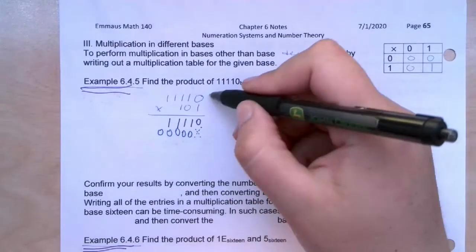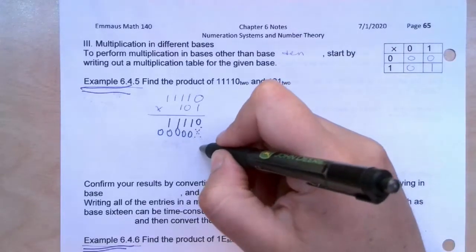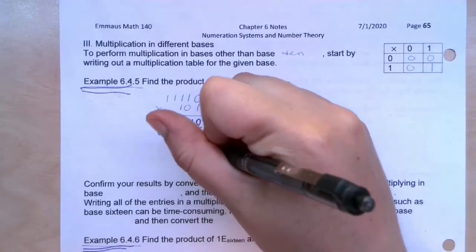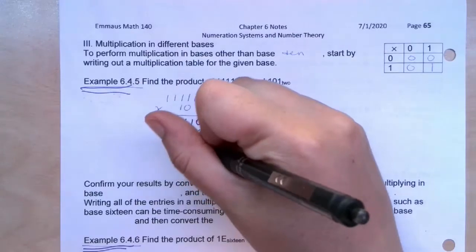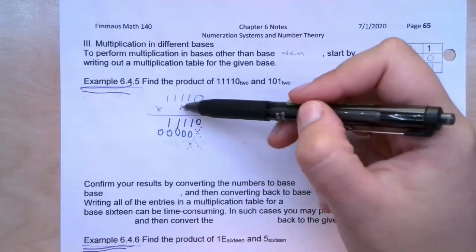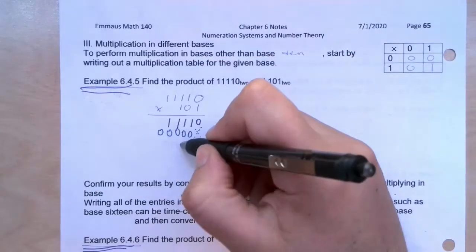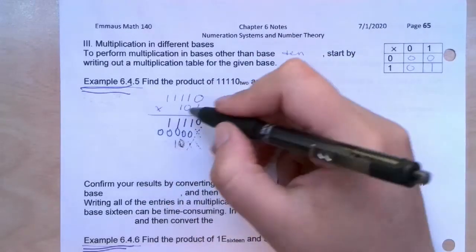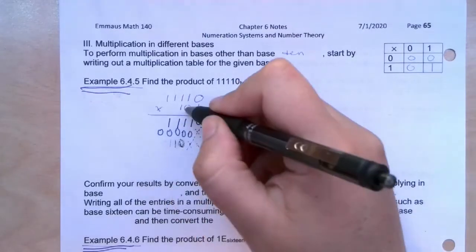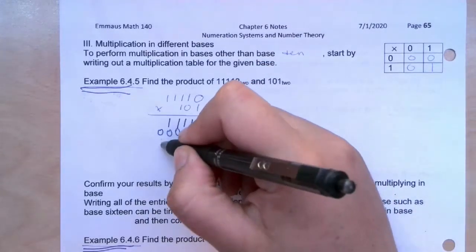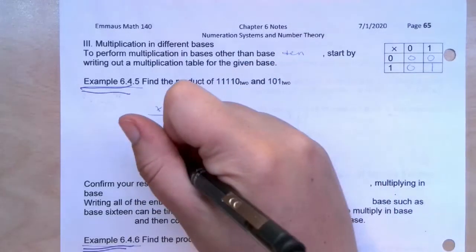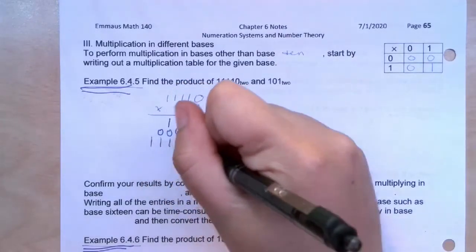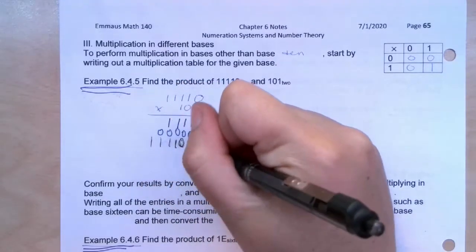So we're going to multiply 1 by our 5-bit number again. So this time we have 2 placeholder x's, and then we go through: 1 times 0 gives us 0. 1 times 1 gives us 1. 1 times 1 gives us 1. 1 times 1 gives us 1. And 1 times 1 gives us 1. So we get our number again with two placeholder zeros.